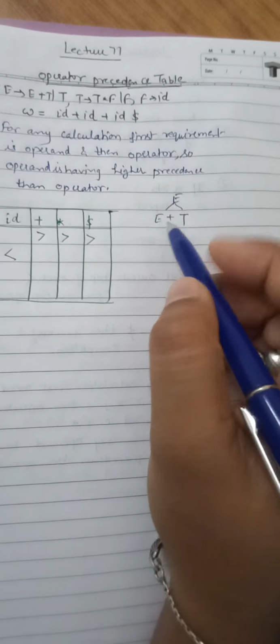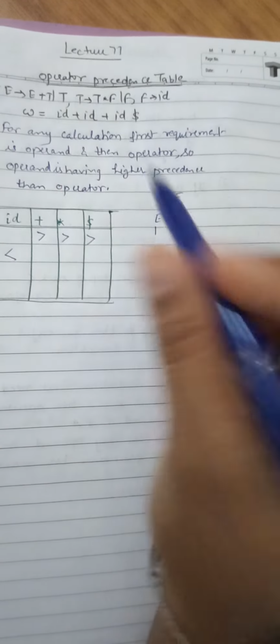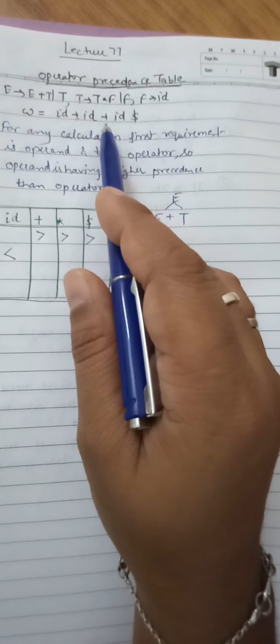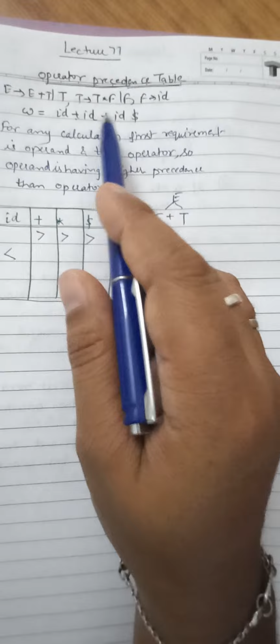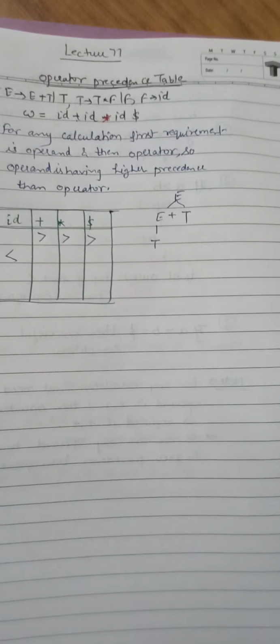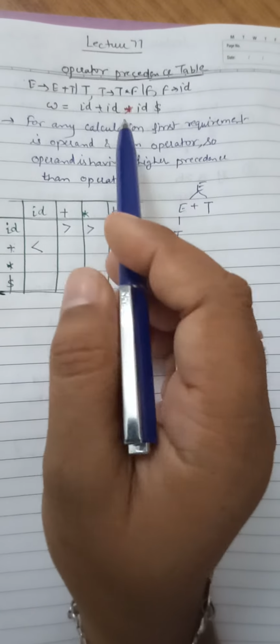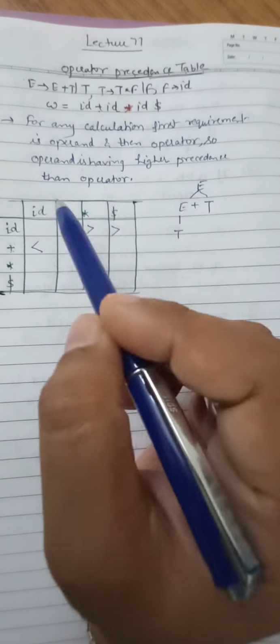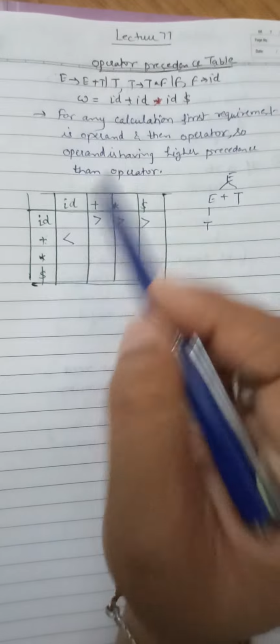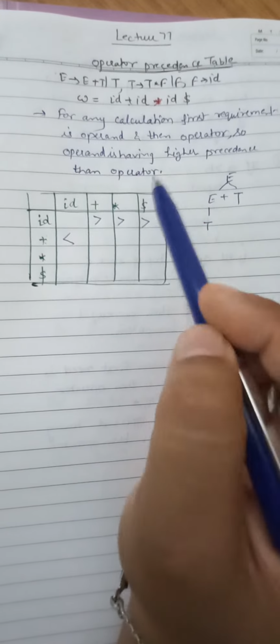E tends to E plus T, then here what do we take? T, and the first symbol we have is plus, another symbol we have, sorry, this is not plus, this is multiplication. So according to that we are taking the symbols id plus multiplication and dollar.